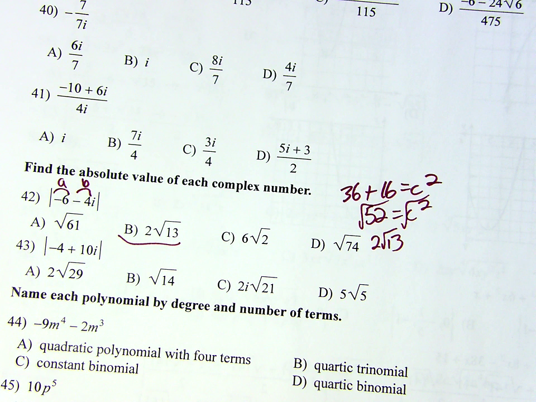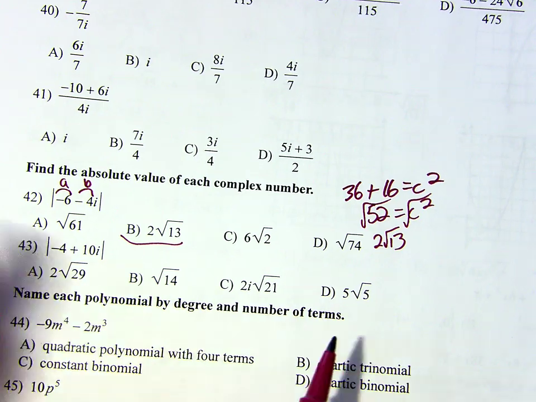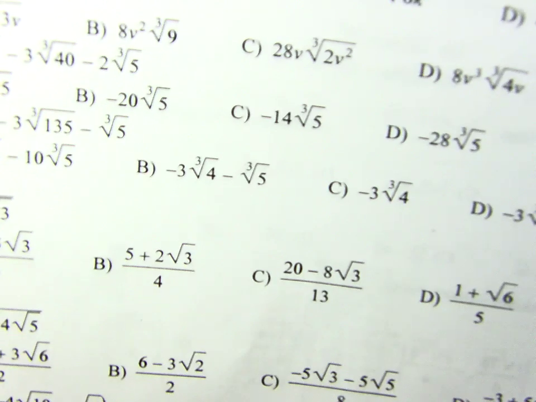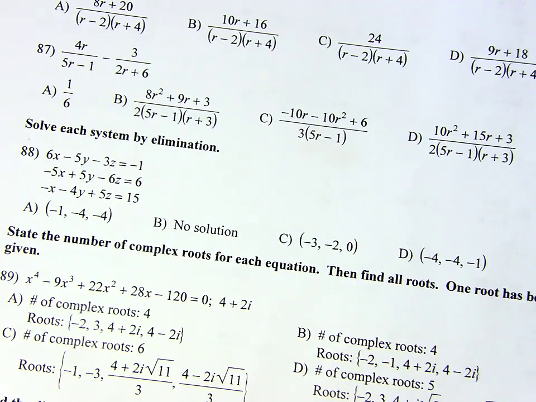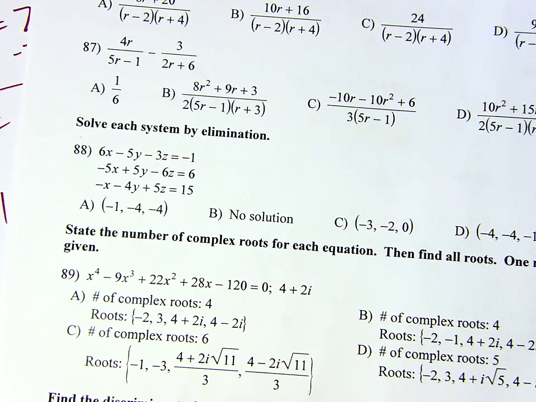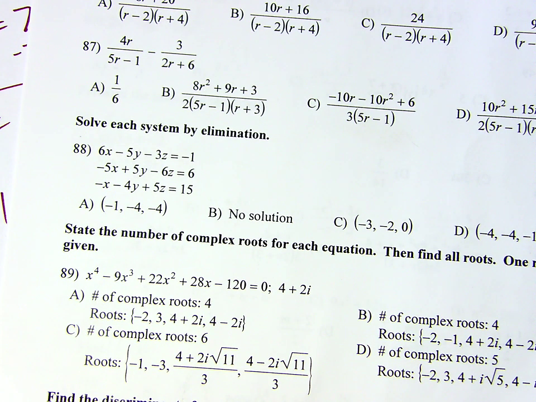So just remember to put the first number in for a and the second number in for b. Okay, so this is the number of complex roots, the total number of the whole thing. So now choices A or B.